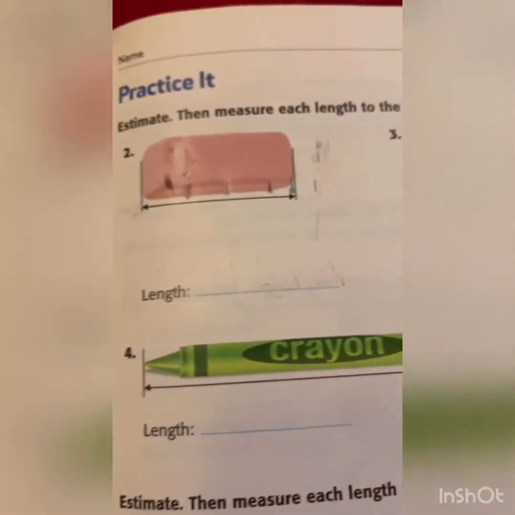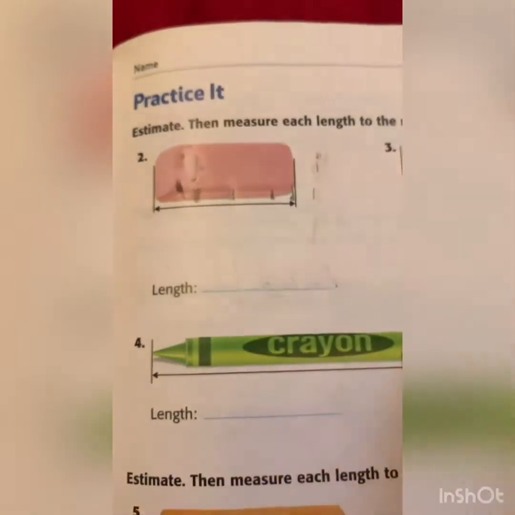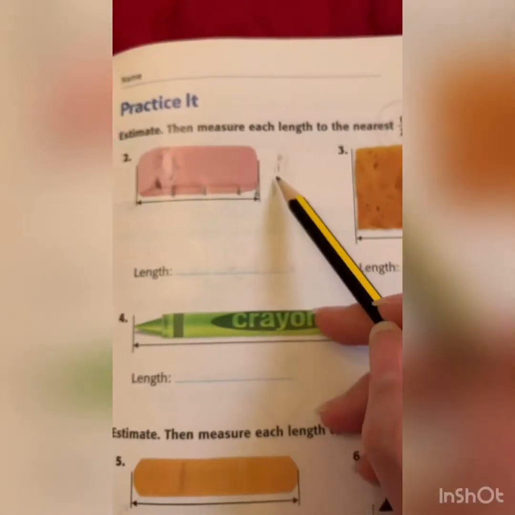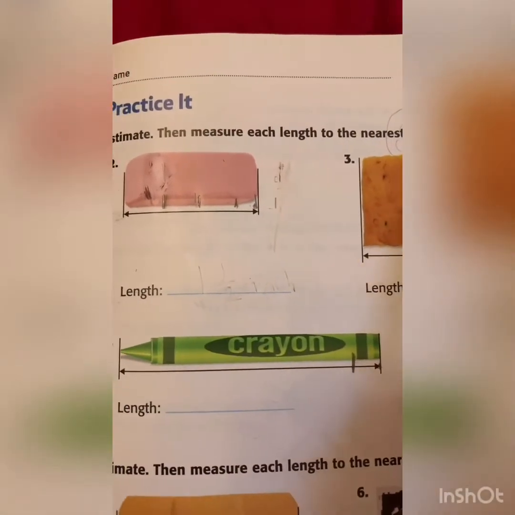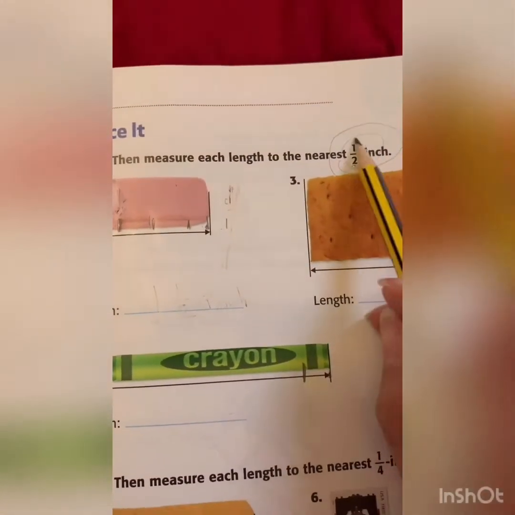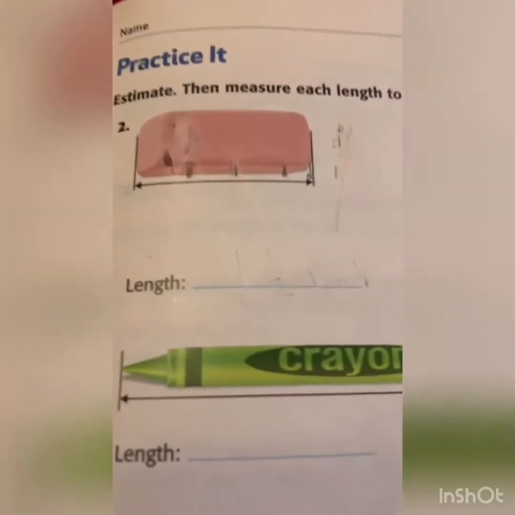Let's move to page 725. In this exercise, you're going to divide the inch into the nearest half. It means each inch is divided into half and not quarter.